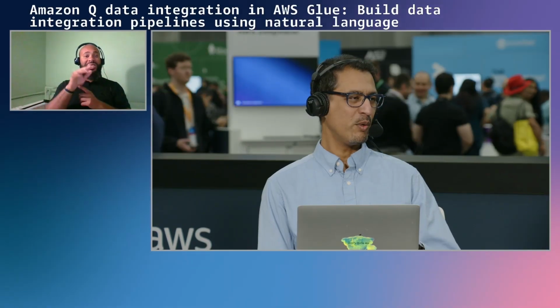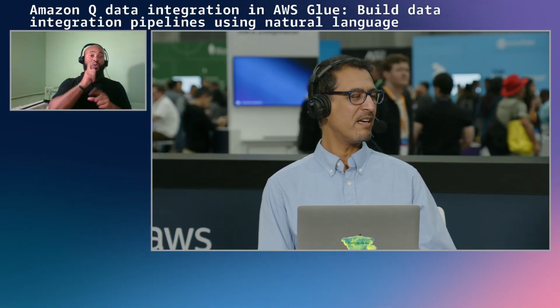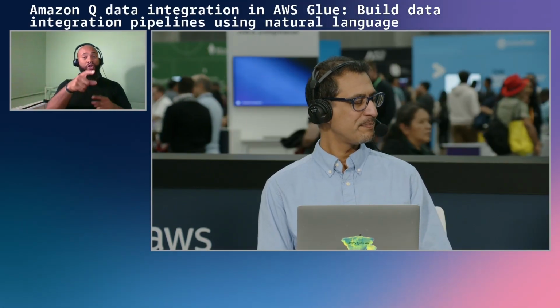So, what data sources does Q data integration generate Q code for? We covered that one. One person asked, "Is this an AWS demo or another demo?" And I said, "It is an Amazon Q and AWS Glue demo." Yes, and this is live in production. We GA'd it end of April, so anyone can use it. Anyone who has a Q Developer account can go and use this.